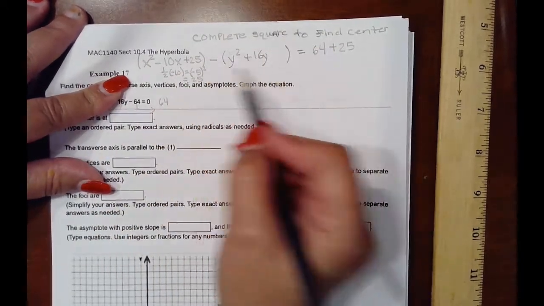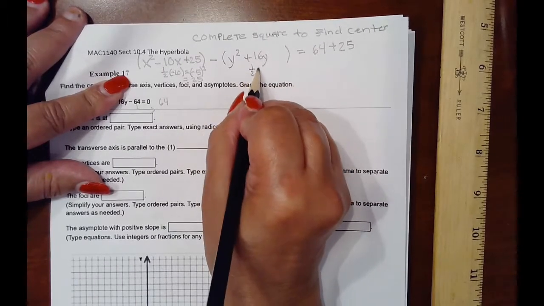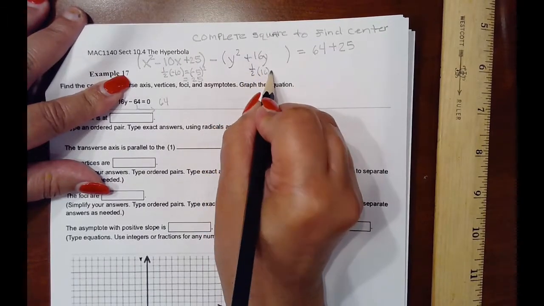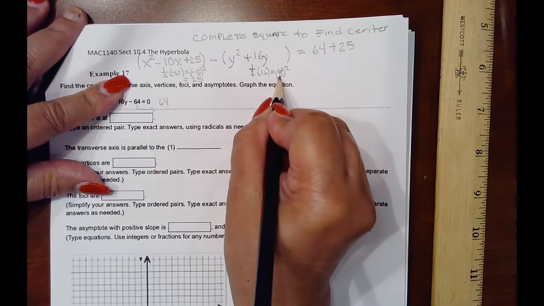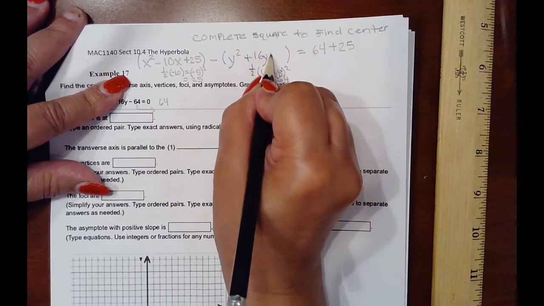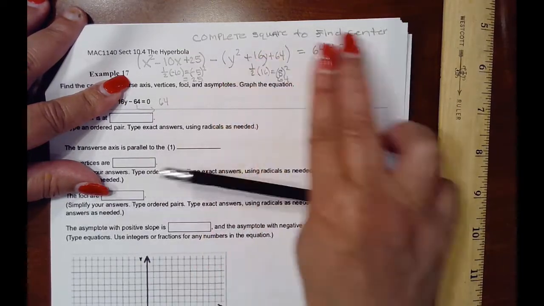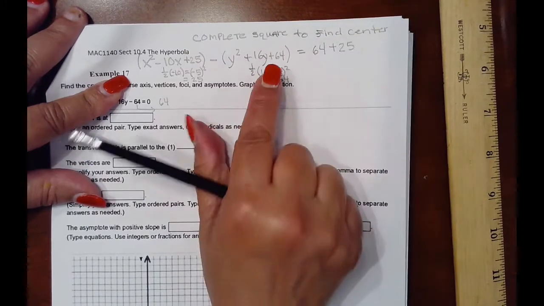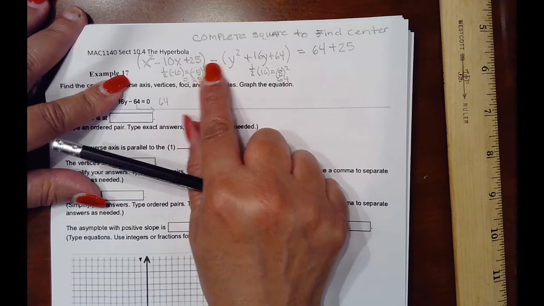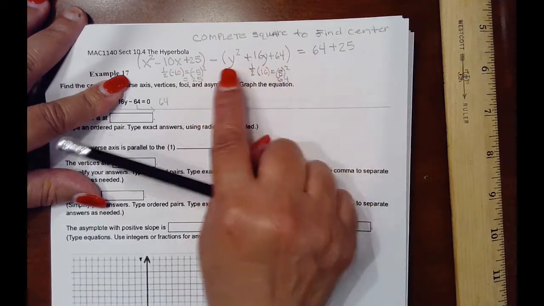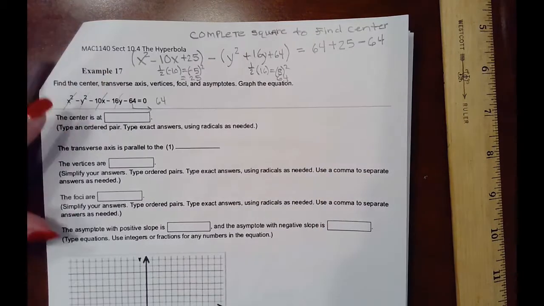Okay, now let's complete the square on the Y family. So again, same two steps. Take half of that linear coefficient, which is 8, and then square it. You would get a 64, and that is the number that completes the square. Remember, whatever you do to this side, you must do to this side. Now, I know that looks like a positive 64, but because of the negative out here, you're really creating a negative 64 here. So you need to create a negative 64 on this side.